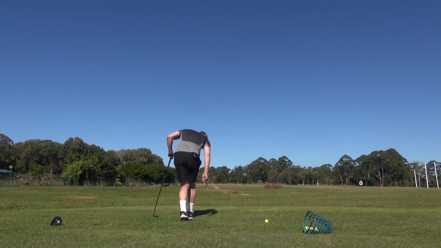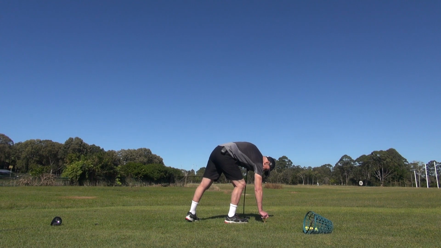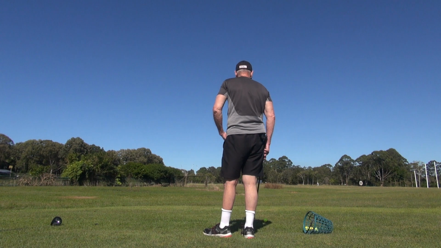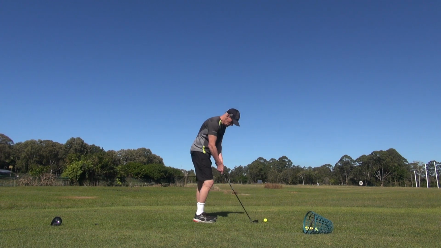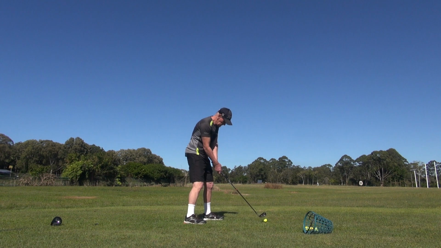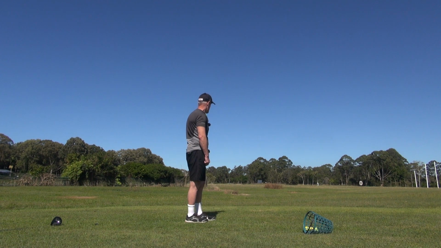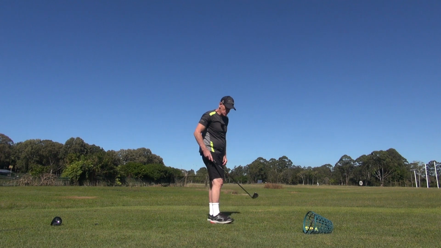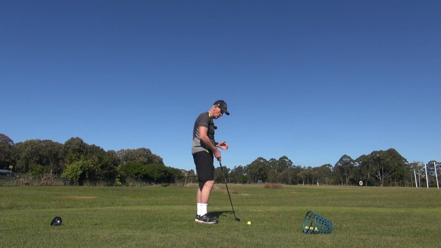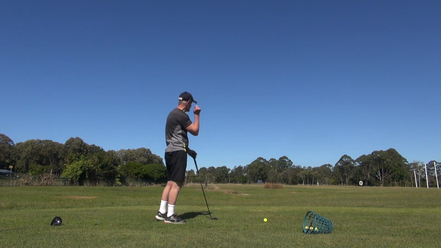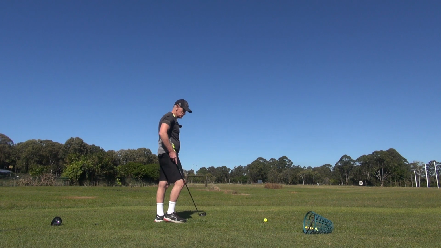If you were playing it off a tee on a par 3 or something like that, same thing, but it would go higher because it's further forward. That puts quite a bit of loft on the golf club because the ball is forward. But it's just a straight hold-up shot into the wind.